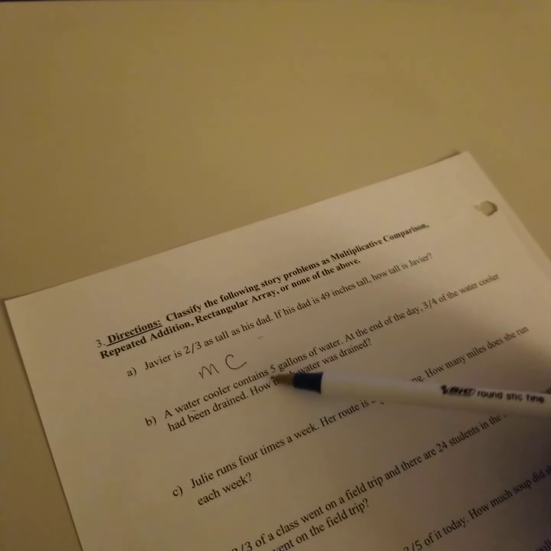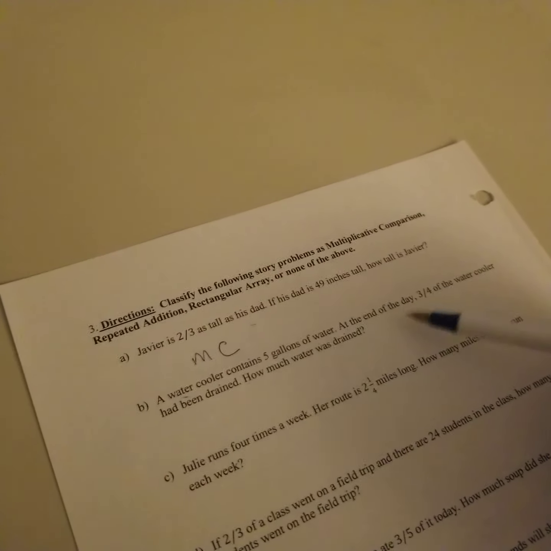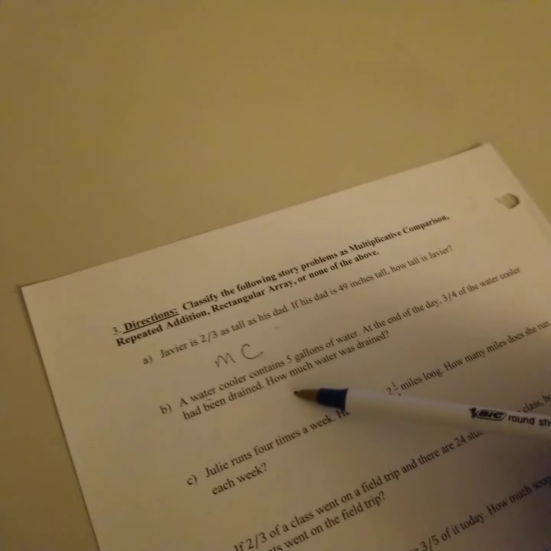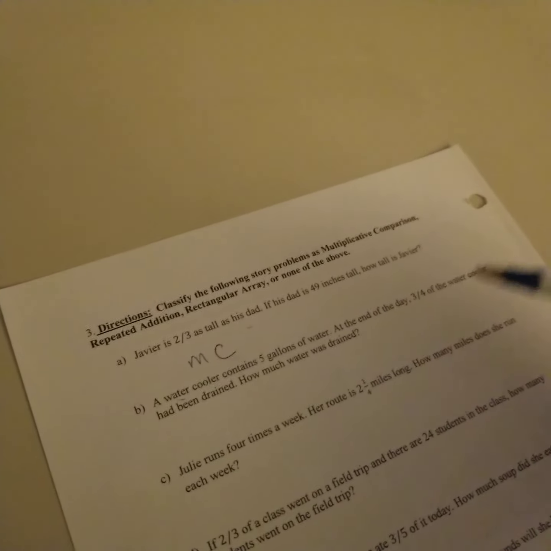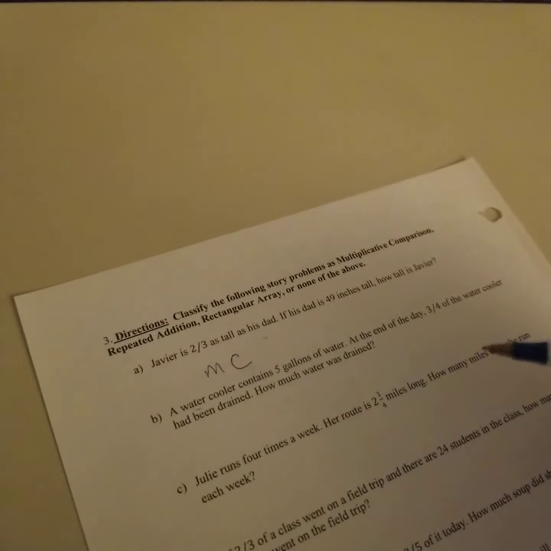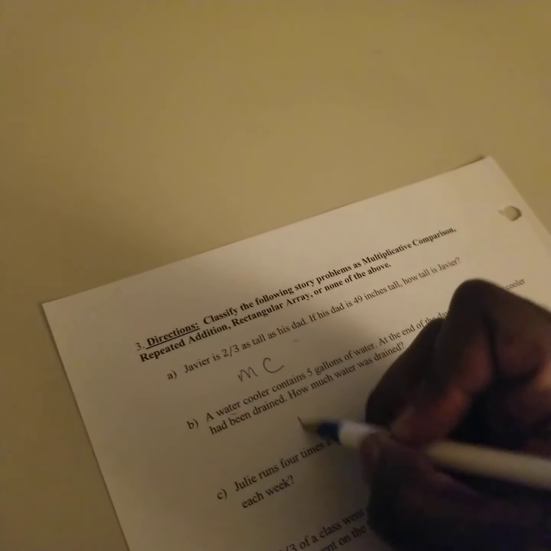Letter B is the same thing. A water cooler contains 5 gallons of water. At the end of the day, 3/4 of the water cooler had been drained. So there's no ratio relationship going on here. Well, there's no for every or per going on here. So I think this is another MC.